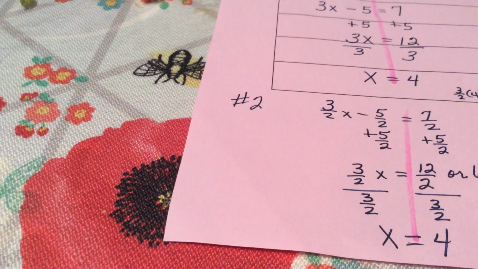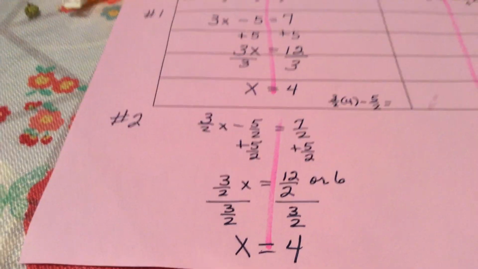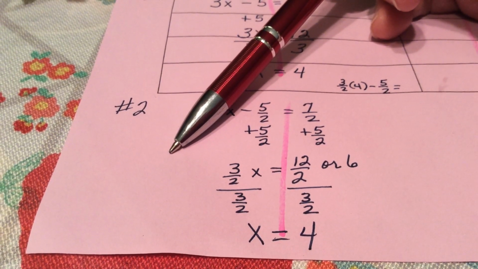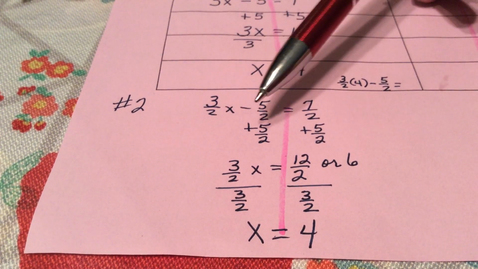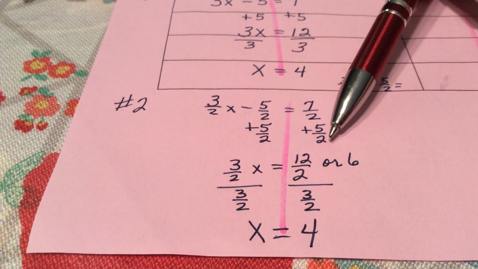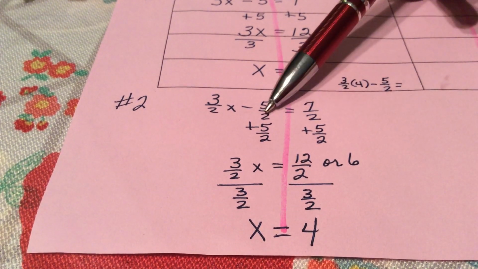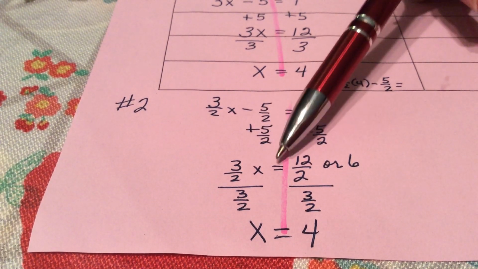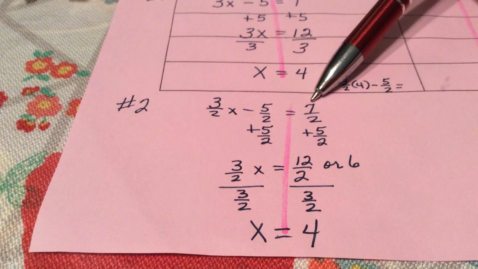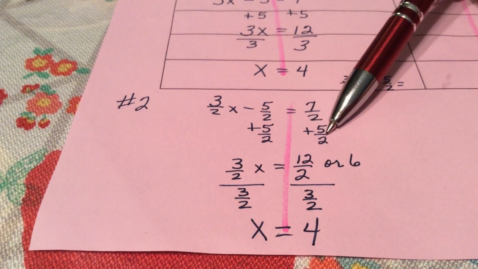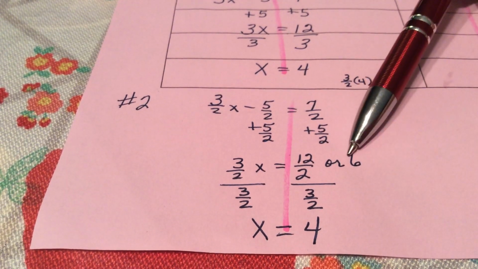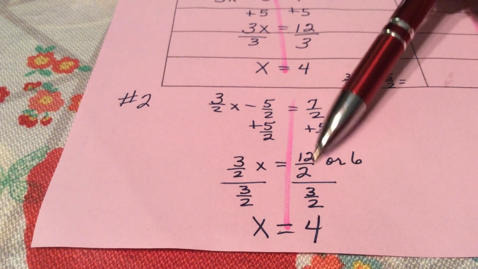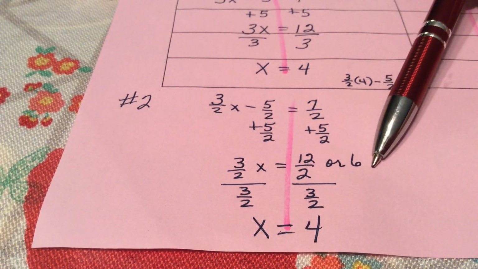Another way to do this is just work with the fractions, since your calculator does fractions so well. In this case, we're going to cover up the x term. We're minusing 5 halves, so on both sides, we will add 5 halves. These two cancel out. Now we have 3 halves x equals. When you put 7 halves plus 5 halves in your calculator, you will get a 6, or 12 halves if you do it in your head and don't simplify it. It will work either way.